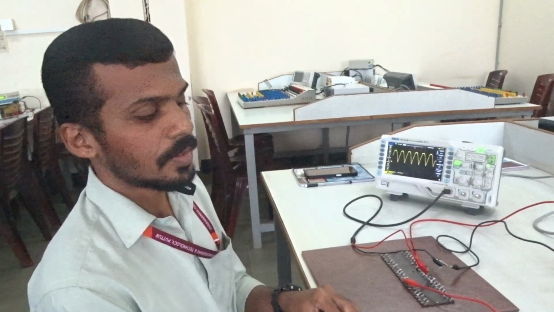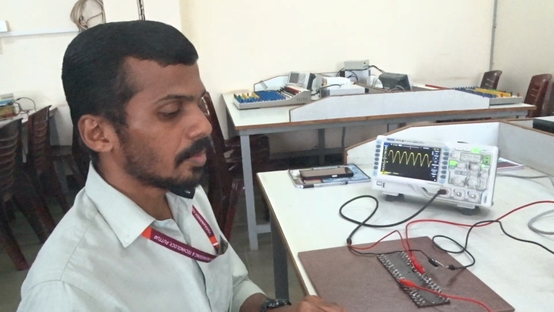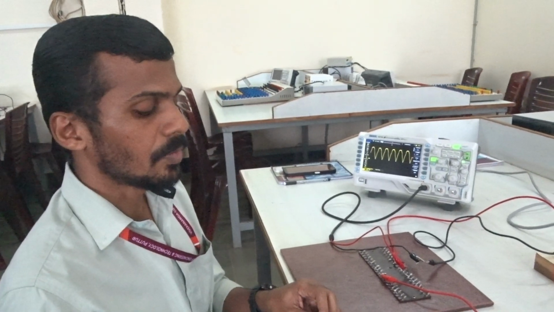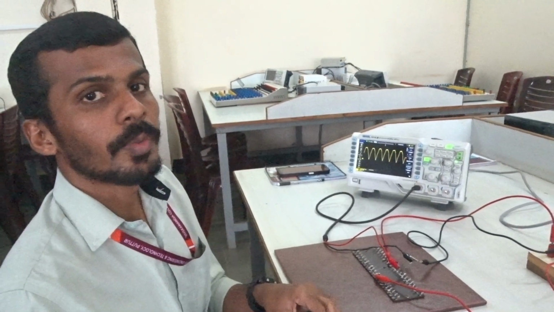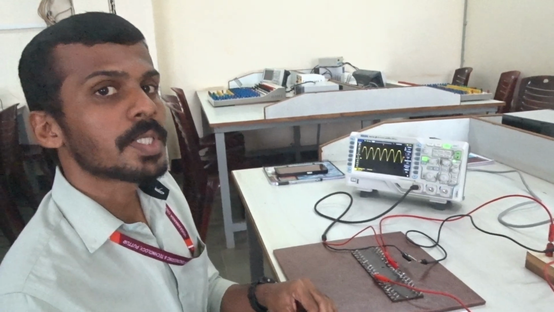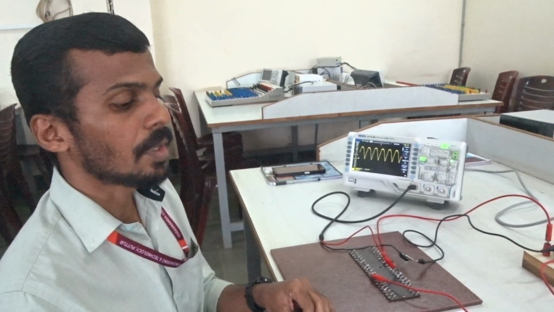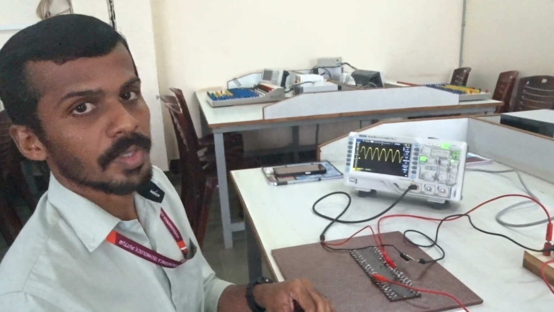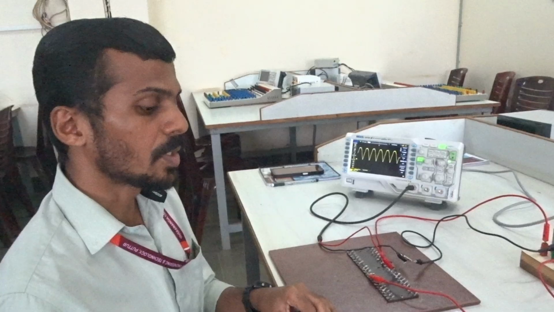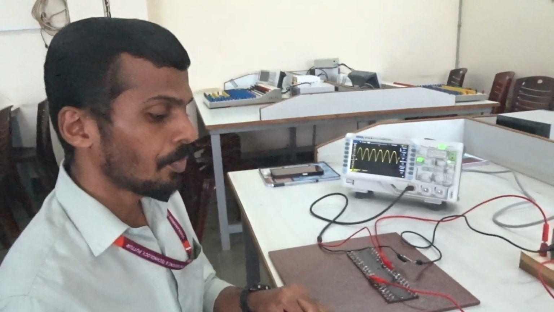I'm going to explain the full-wave rectifier circuit with and without filter. As you know already, a rectifier is a circuit which converts an AC voltage into a pulsating DC voltage. A rectifier circuit consists of two types. The first one is the half-wave rectifier and the second one is the full-wave rectifier. I'll be explaining the full-wave rectifier circuit, that is, without filter.